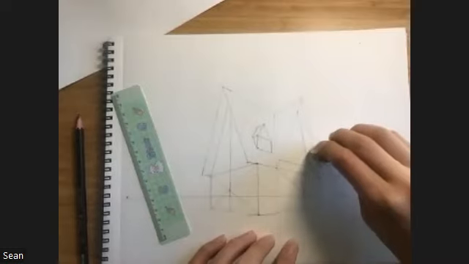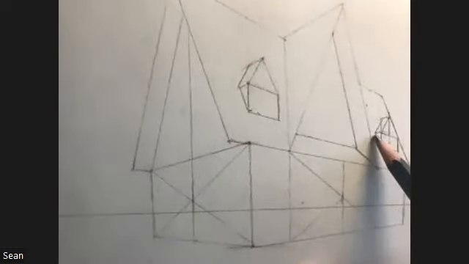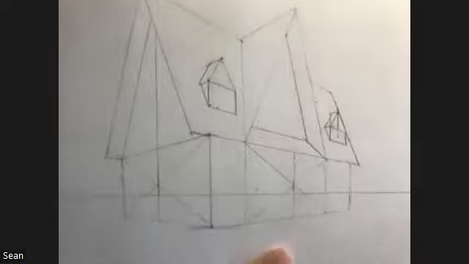I'm sorry, which line is going from where? So we have a line going from here to here, and a line from this point to that point. So a line coming down. I'm lost here. It's like the same as the left one. You can take your left one as reference.